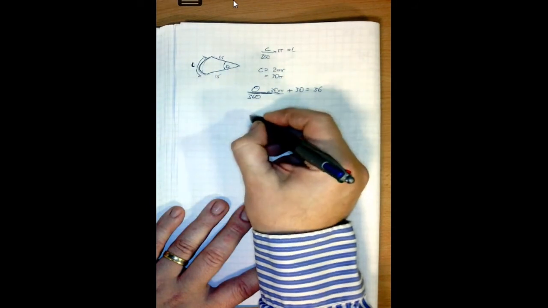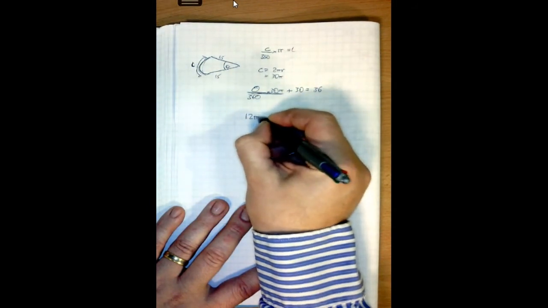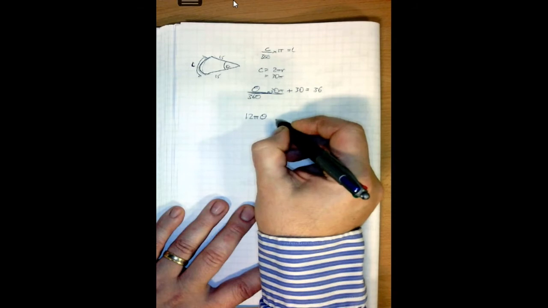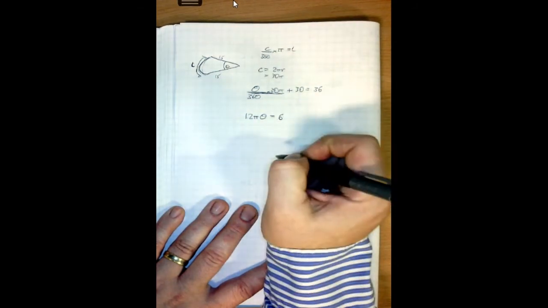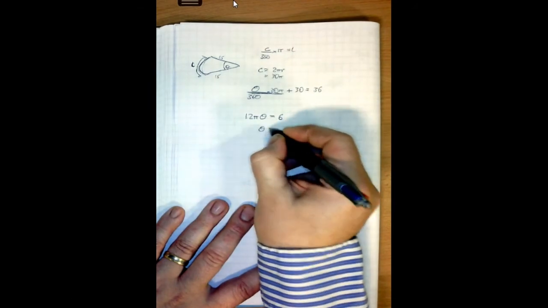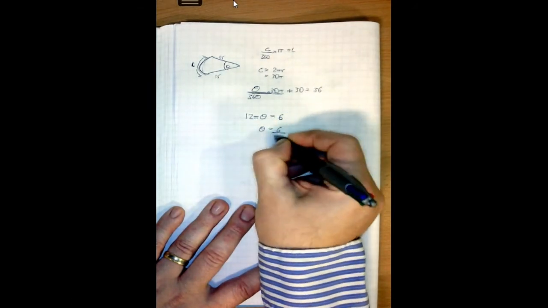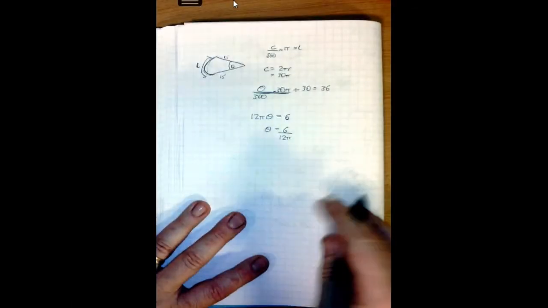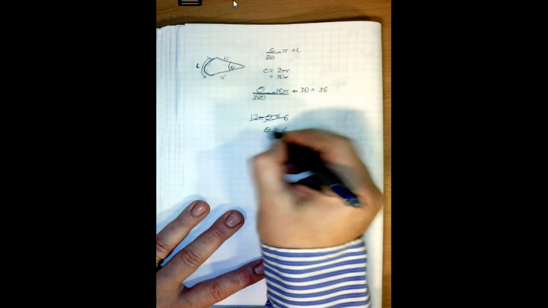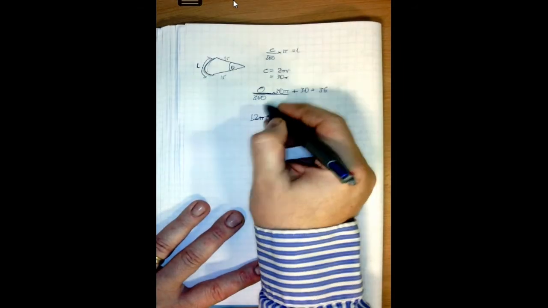That's not right at all, is it? Let's try that again. Divide top and bottom by 30, the 12 ends up on the bottom, doesn't it? So theta pi divided by 12, that's better. And take away the 30 from both sides, gives me 6. So theta pi, multiply both sides by 12, 72. Theta is 72 over pi.